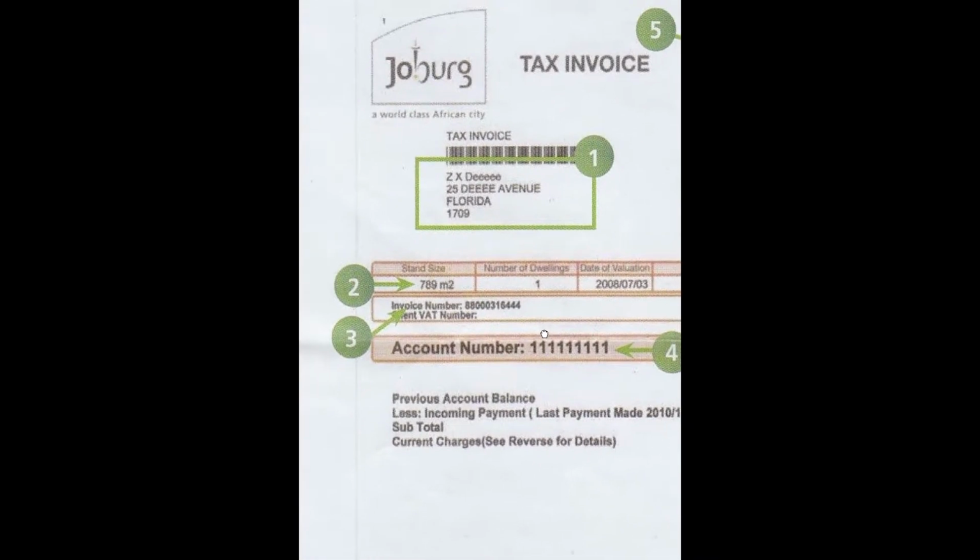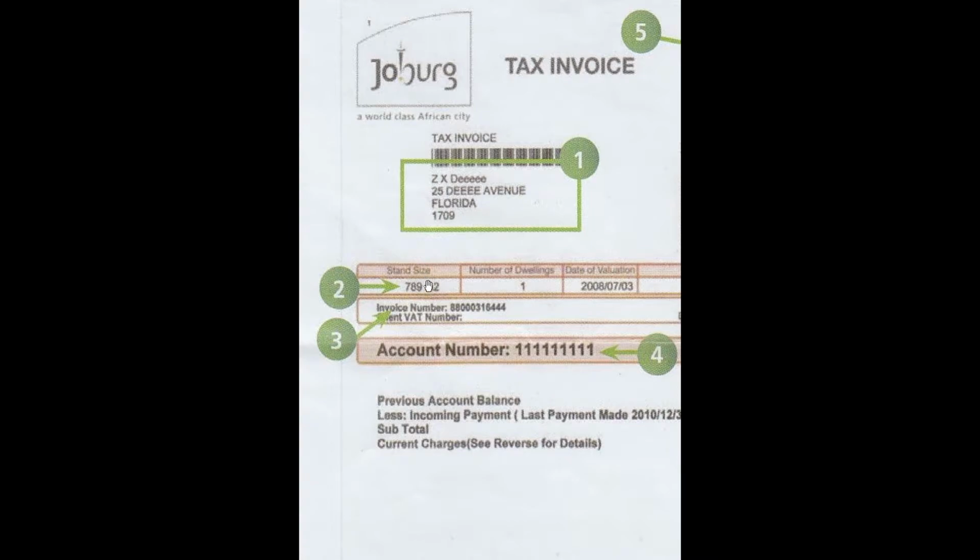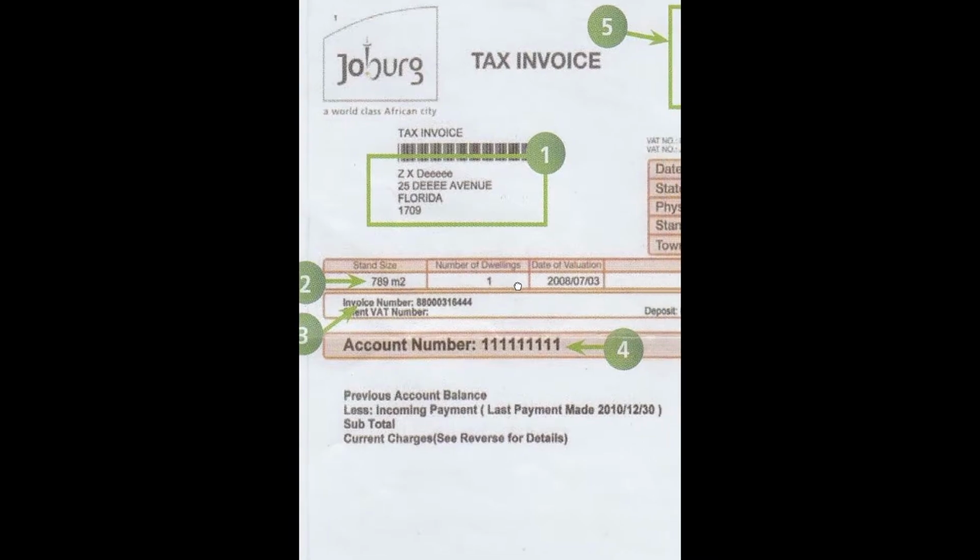Physical address of the individual, the stand, in other words, your particular physical place, and it is located in the township of Florida, right? And then over here, our stand size. This is indicating the size of the property that the individual has. In this case, the property is 789 square meters. There's one dwelling on there.